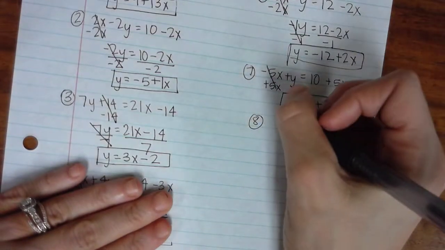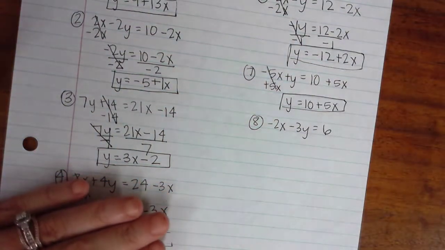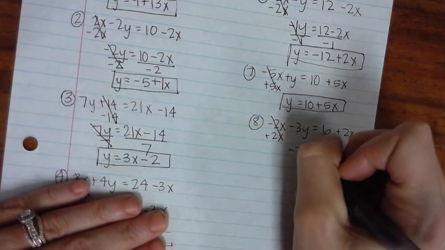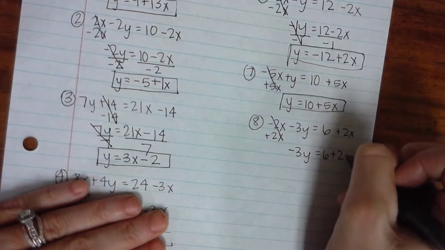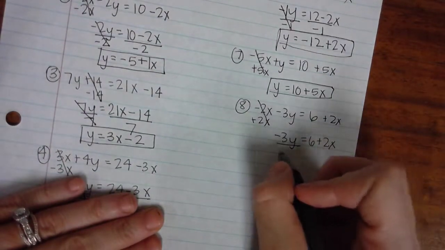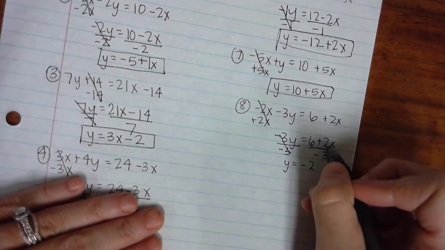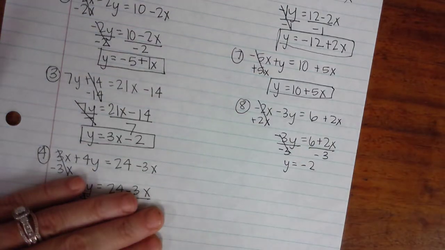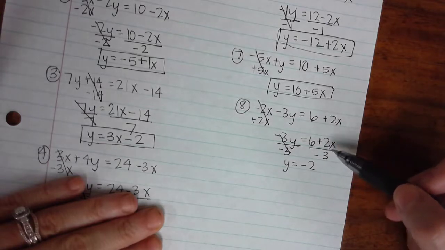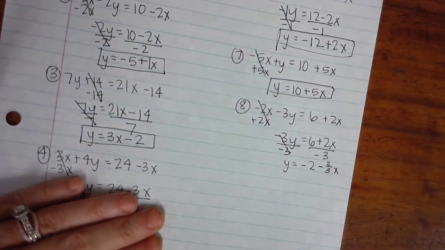For number 8, I have negative 2x minus 3y equals 6. The first thing I need to get rid of is a negative 2x, so I'll add 2x to both sides. So I have negative 3y equals 6 plus 2x. And then I need to get rid of negative 3, so I'll divide by negative 3. So I have y equals negative 2. 2 divided by negative 3 does not divide evenly, so I'll just leave it. A positive divided by a negative is going to be a negative number, so this is going to be a negative 2/3 x, okay?